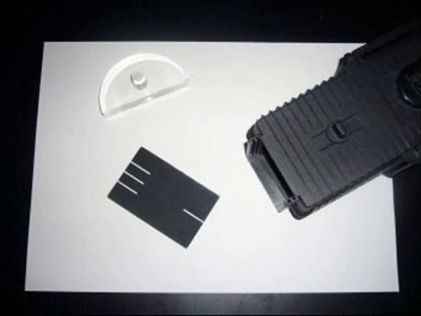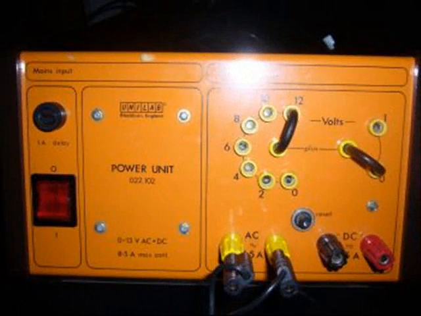The Refraction Lab. Our aim? To find the refractive index of perspex. Materials needed are a semicircular perspex block, a sheet of paper, a ray box, 12 volts, a single slit, and a power box. It is crucial that the power box is set at 12 volts only, otherwise you will most likely break the ray box.